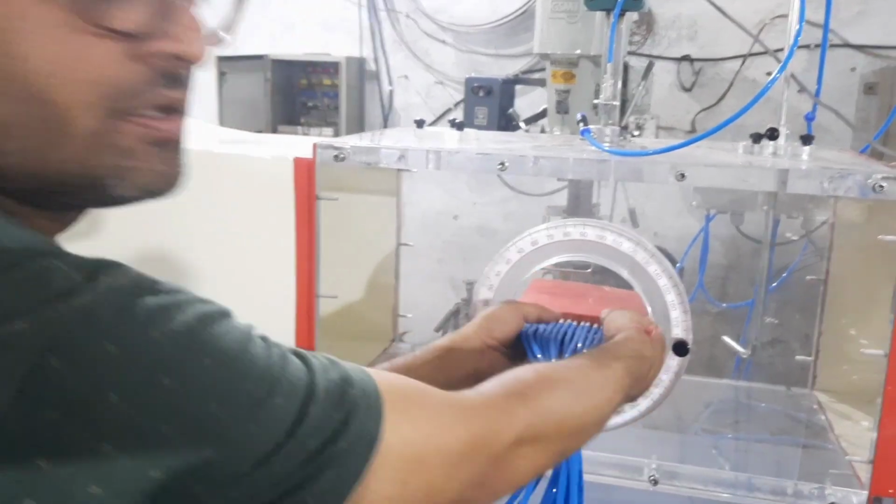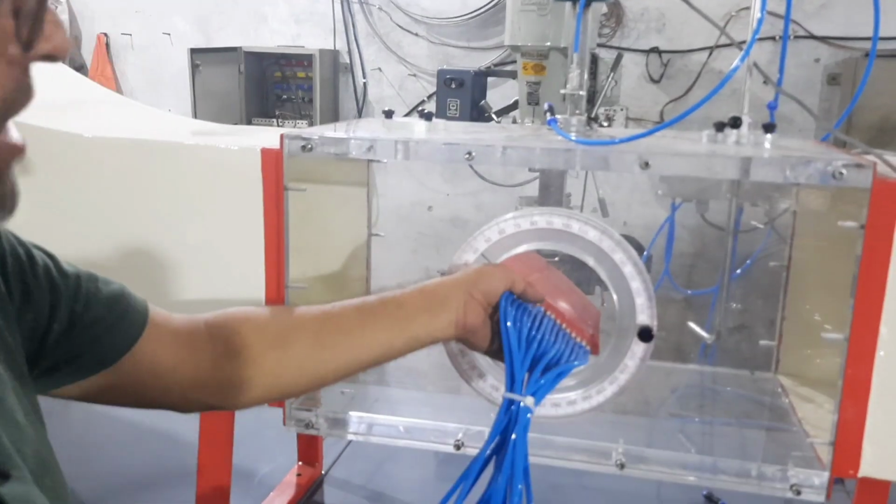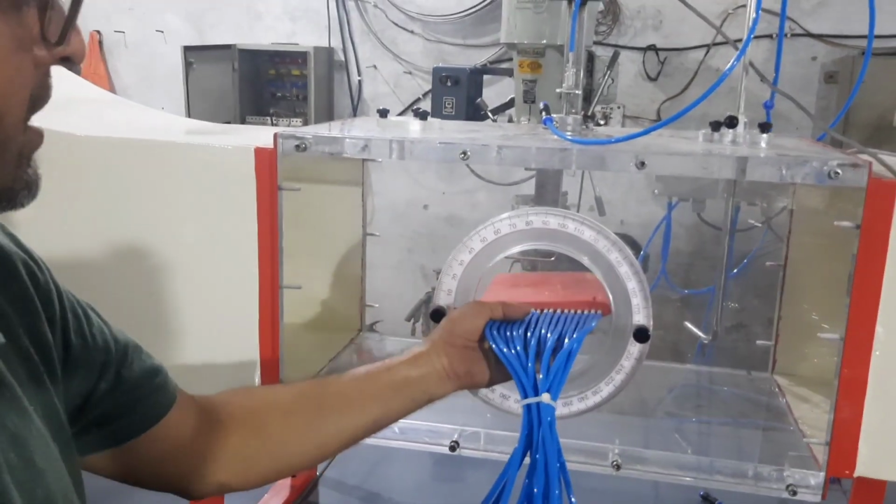You can tilt, and with the help of this angle scale you can know the angle at which you have tilted your model. Now, this model is for pressure distribution around the front body.